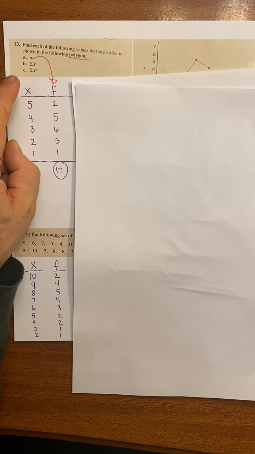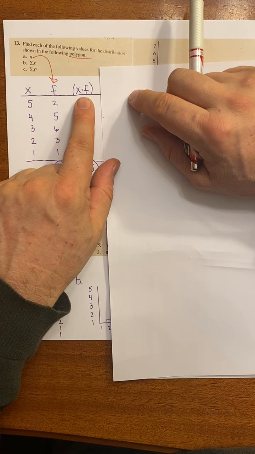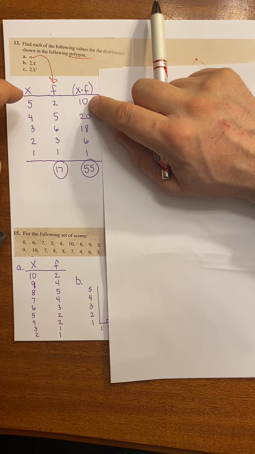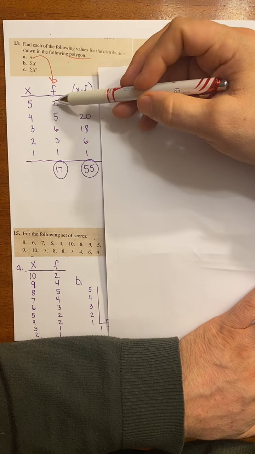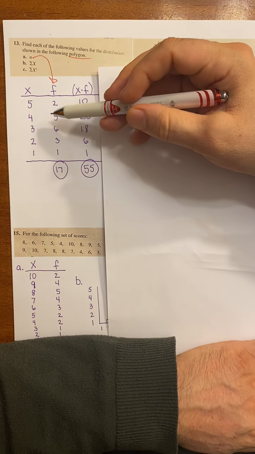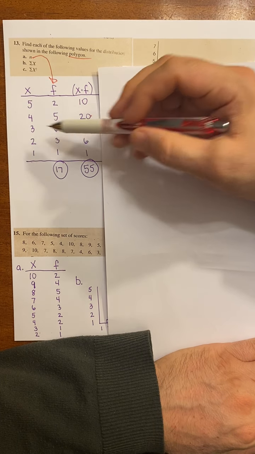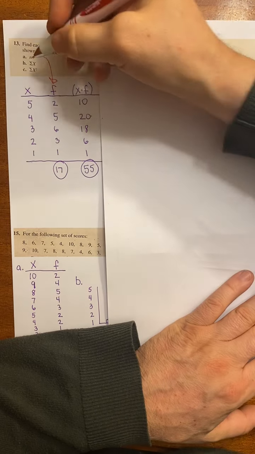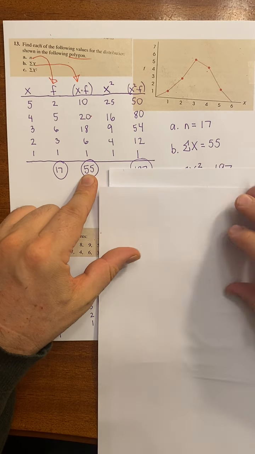Remember what we have to do here is we have to count up the total number of x's that we have. And the way that we do that is we create this x times f column. The reason why we're doing that is because we have to count out every time there was a specific x. So here we're saying we have 10 in this row because there were 2 5s. 5 plus 5 is 10. Here we got a 20 because there were 5 4s, and that ends up equaling 20. Got 18 because there were 6 3s, 6 because there were 3 2s, and a 1 here because there was only 1 1. But once we've created this column, we then can go and add it up, and that gives us a sum of x of 55.